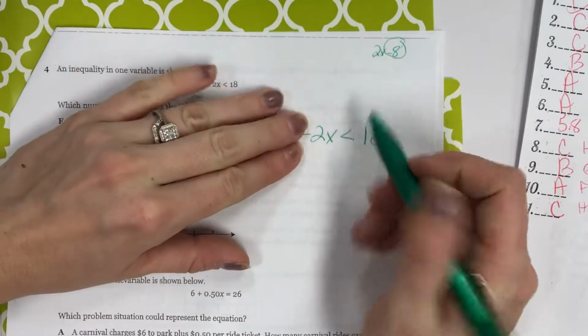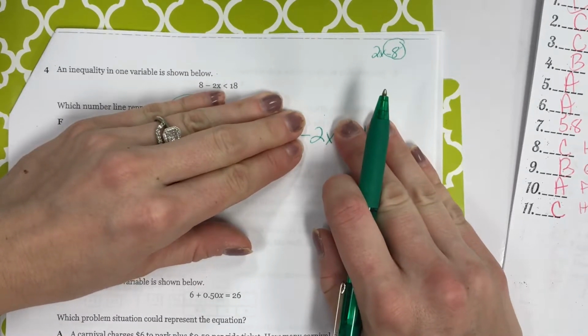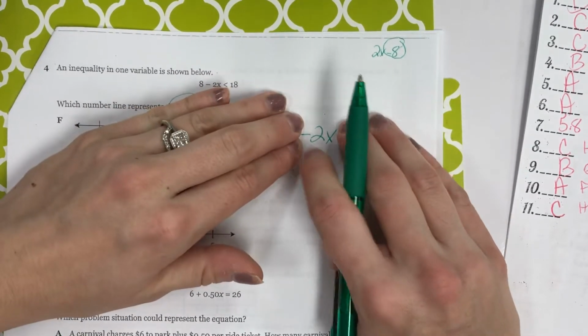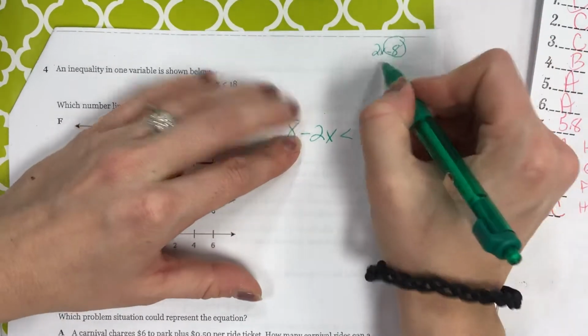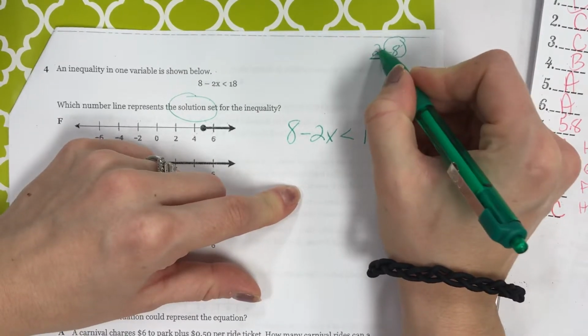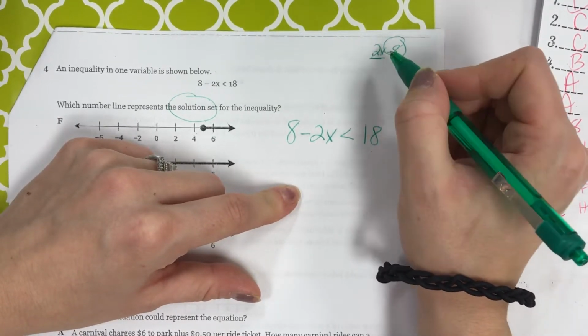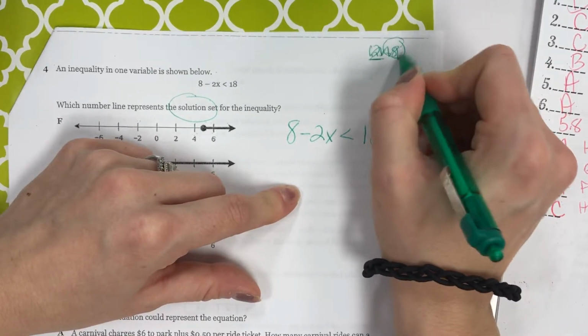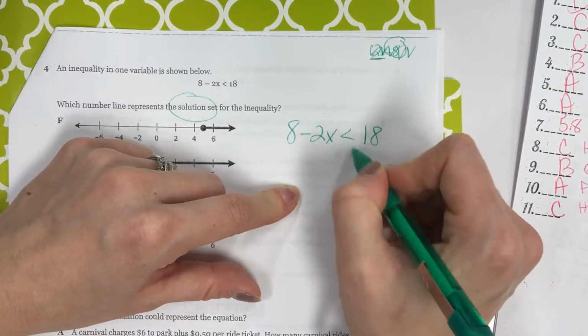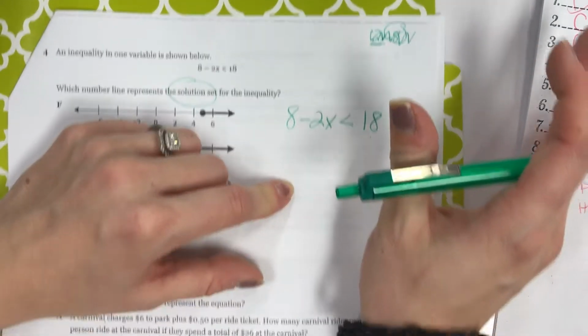Same thing here. If I isolate that 2x, it looks like negative 2x, okay? That's not what you do if you flipped it. You've just changed the number. So if it's already on the left side of your sign, I would leave it alone.